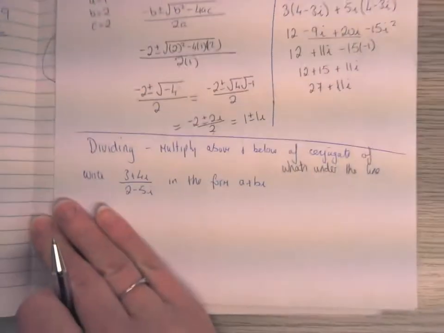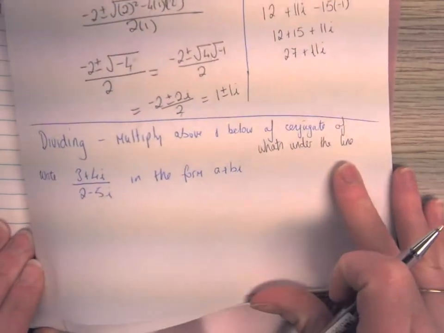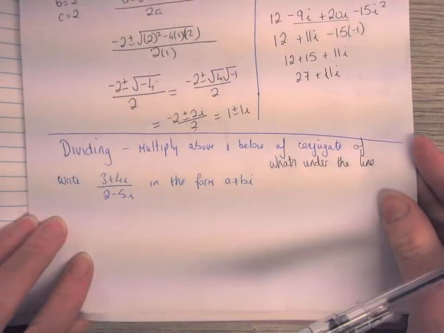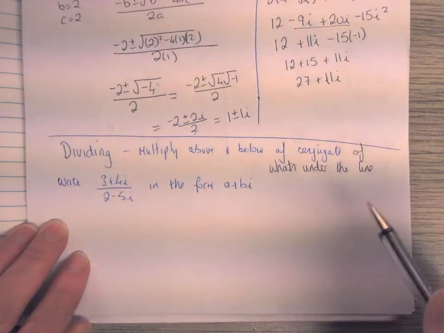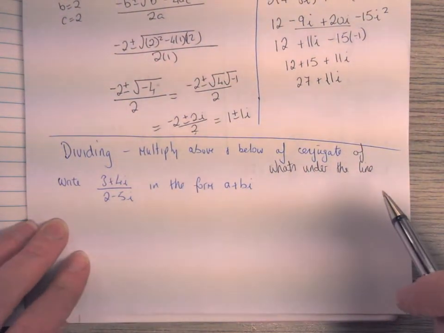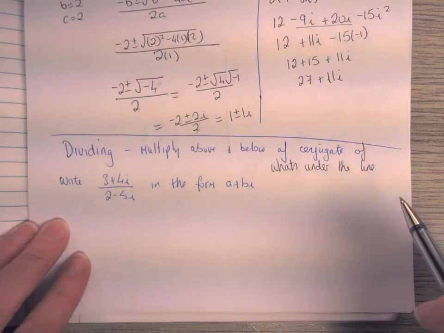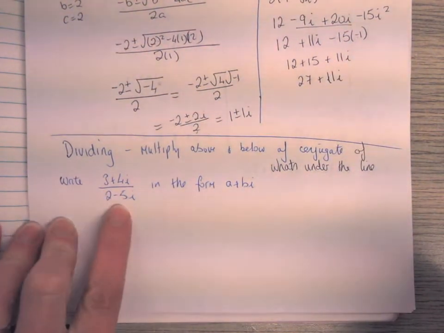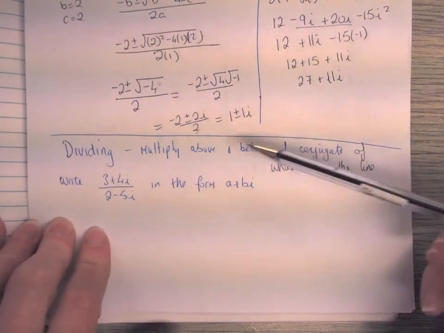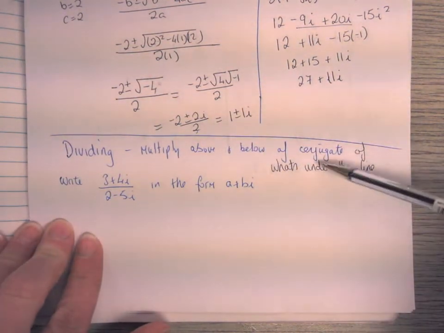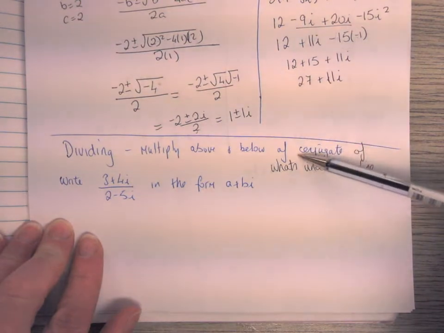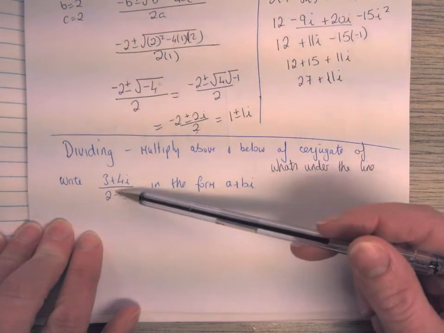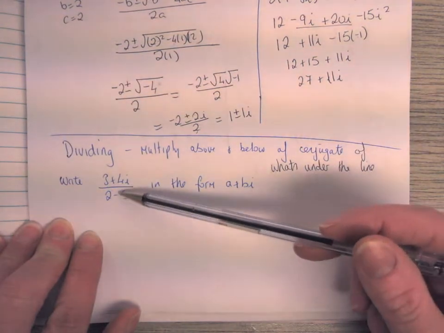Okay, so then we're going to do dividing complex numbers. How we divide complex numbers is we want to simplify it, and if there's a complex number under the line, then we want to turn it into a rational number, which is a real number, as opposed to a complex number. And how we do that is we multiply above and below the line by the conjugate of what's under the line. I don't know if you remember, but if you multiply a complex number by its conjugate, the conjugate means that you're changing the sign in between the real and the imaginary part.